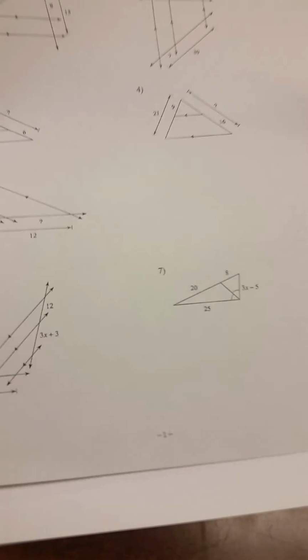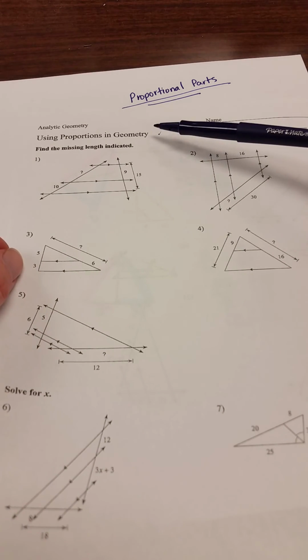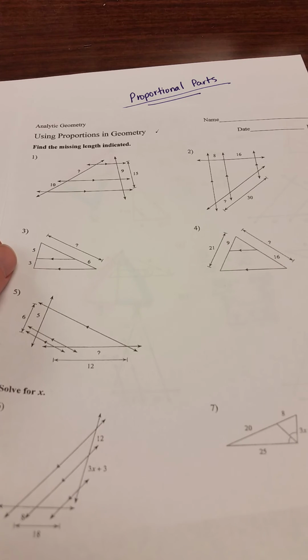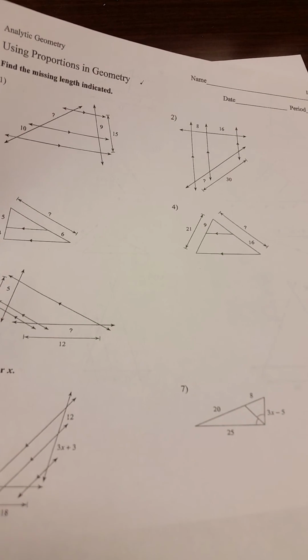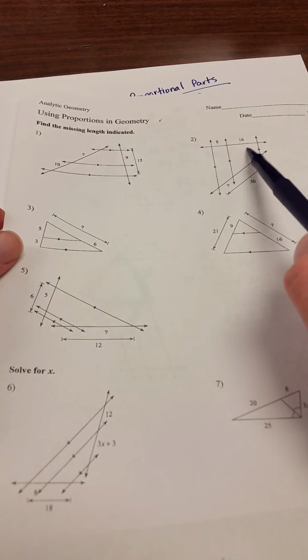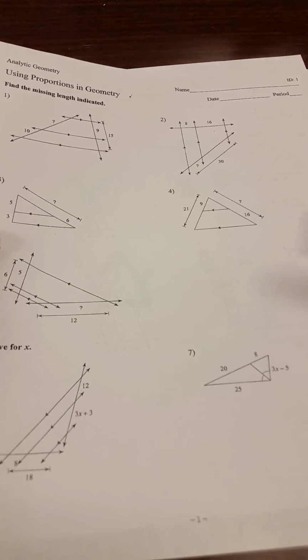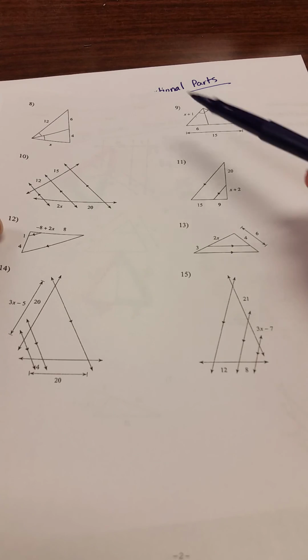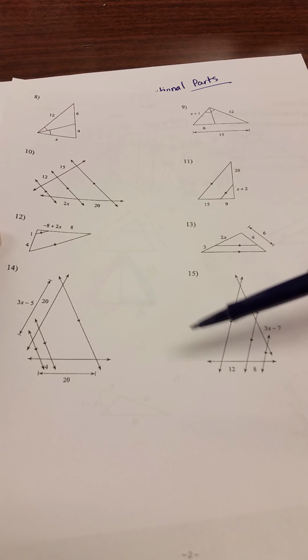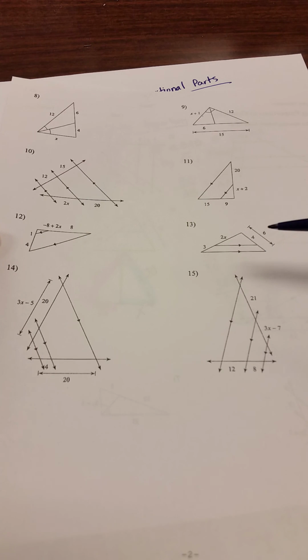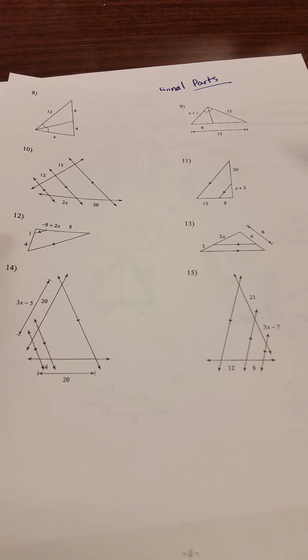Okay, now you should have this paper using proportions in geometry. I want you to go through and solve some of these to kind of get you used to finding these proportional parts. You can do all of them if you want to, but I at least want you to do number 1, 2, 3, 7, and then on the back, I want you to do 9, 10, 12, and 14. So go through and try those. The answer key is in my ISN, so you can get up and check your answers when you're done. But work together if you need to. Try setting up those proportions and solving for x.